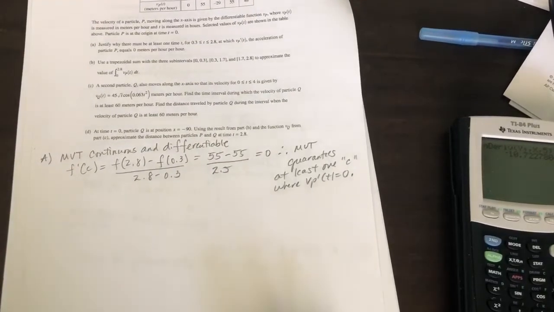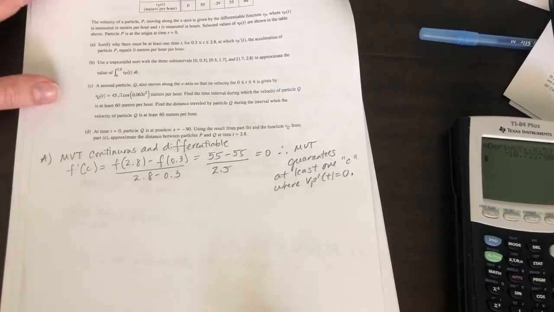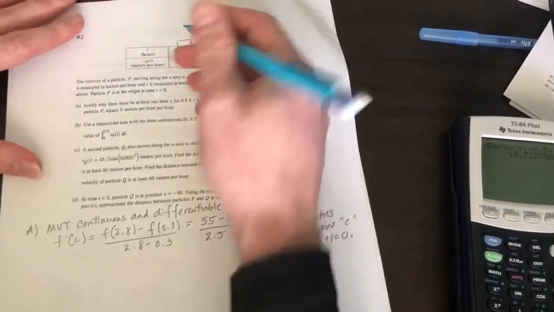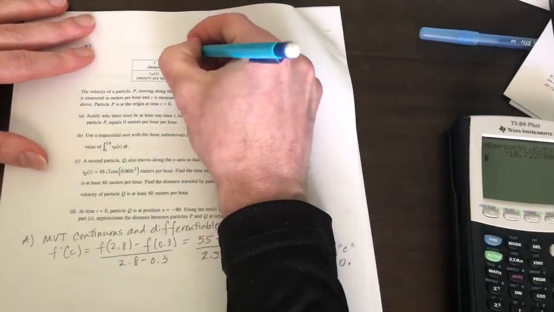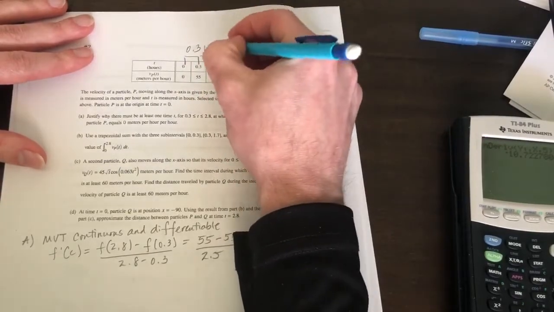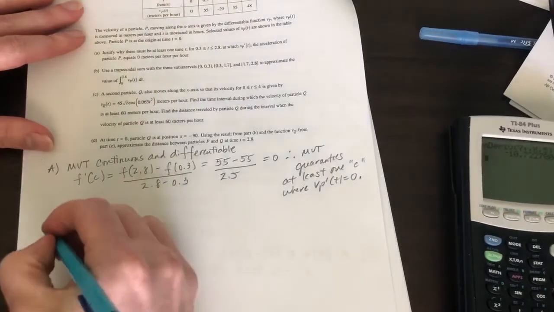Part B says use a trapezoidal sum from 0 to 2.8 to approximate the integral. Okay, so start out and do our delta x's up there. So we get 0.3, 1.4, and 1.1. Now we're only going from 0 to 2.8, so make sure you pay attention to that.